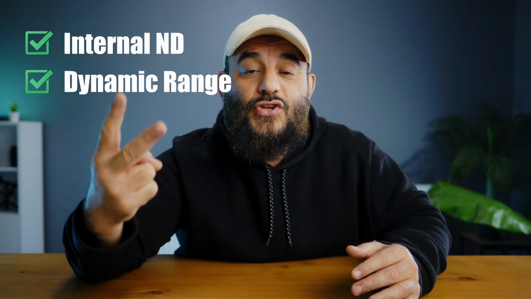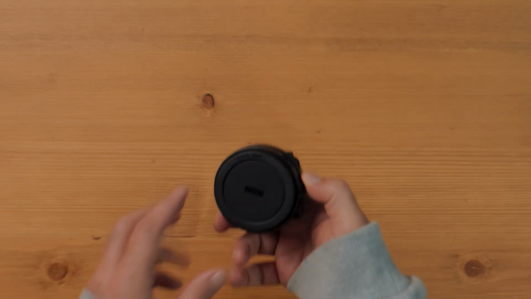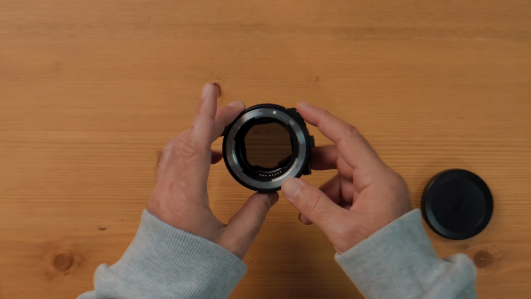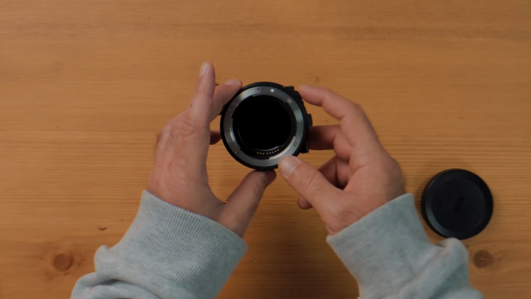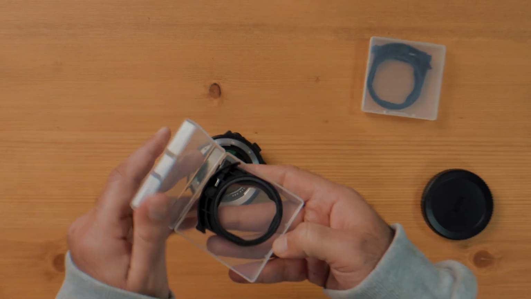It's going to give you built-in NDs, it's going to boost your dynamic range, and it's going to improve your highlight roll-off. Not only is it going to do all of that, but it's going to do it at an amazing price point. So check this out. What I have here is the Mica drop-in ND filter adapter. And Mica took it to another level because not only is this a drop-in variable ND filter, but you can also purchase a CPL and a black mist filter.